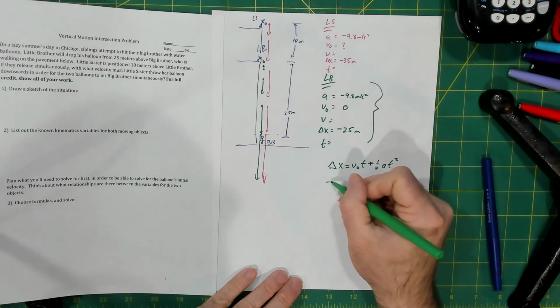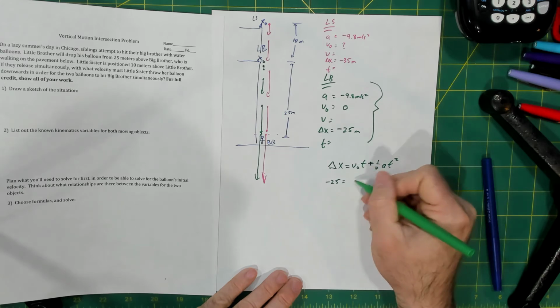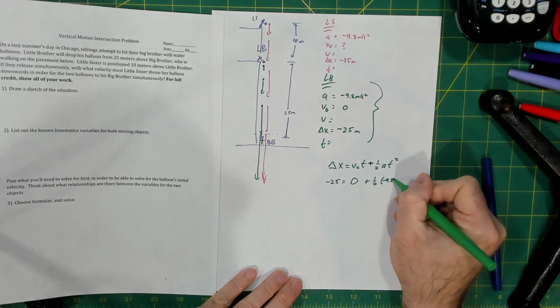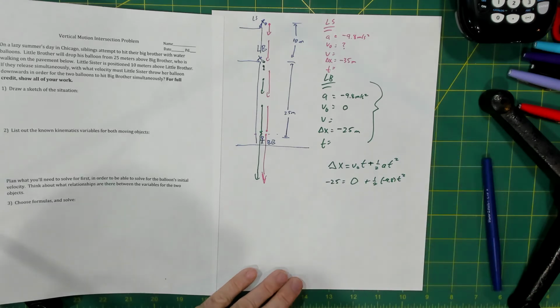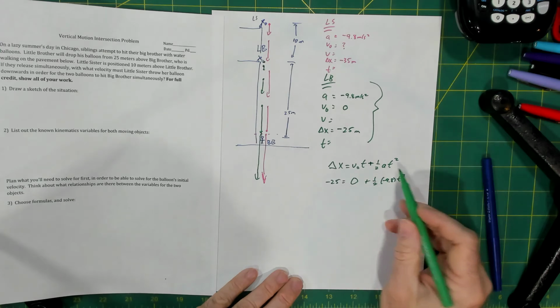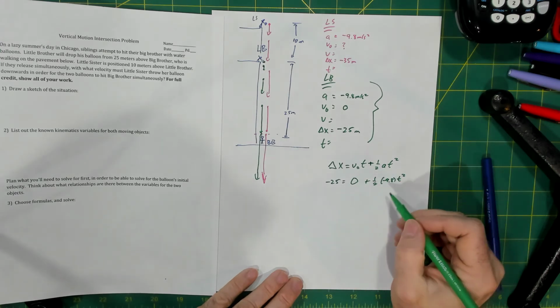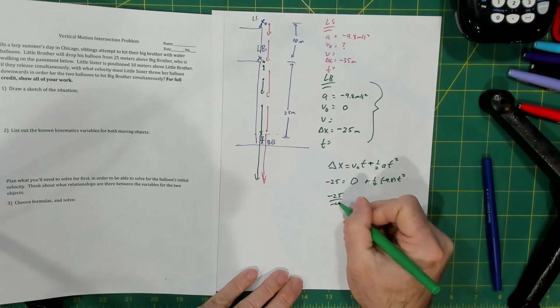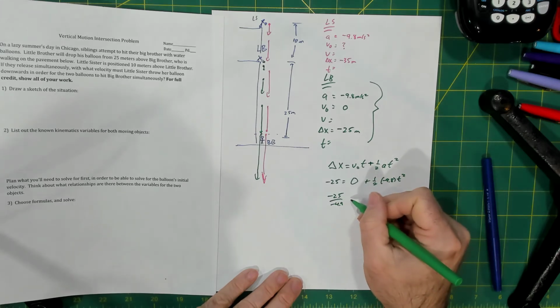When I put in my values, I've got -25. He's dropping it, so v naught is 0. Acceleration -9.8. Hey, am I going to have to solve a quadratic here? No, the t term dropped out. I just have the constant term and the t squared. I don't need to use the quadratic, which, not that we can't use the quadratic, but it's always a little bit nicer when you don't have to do that.